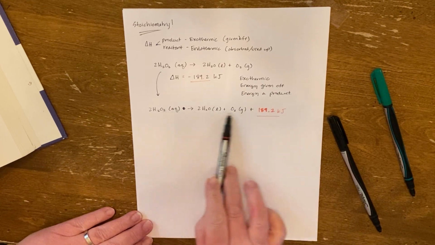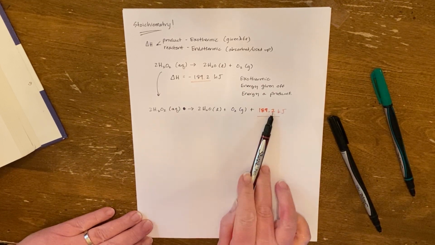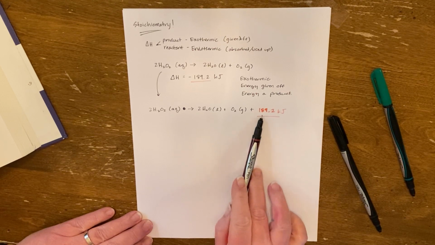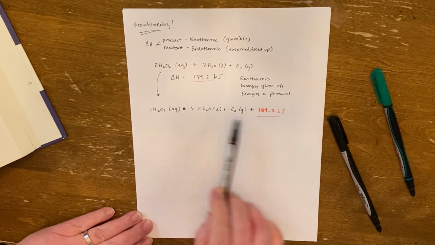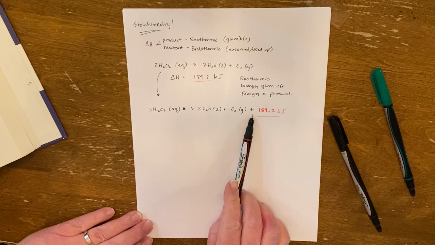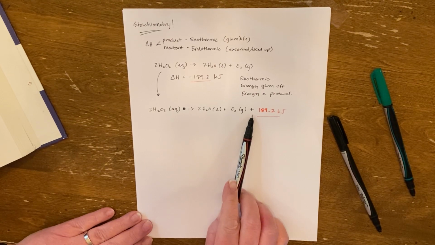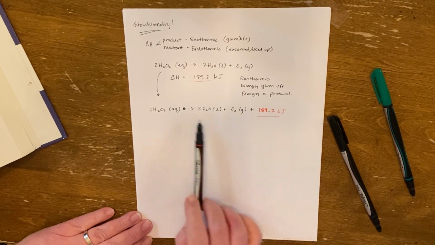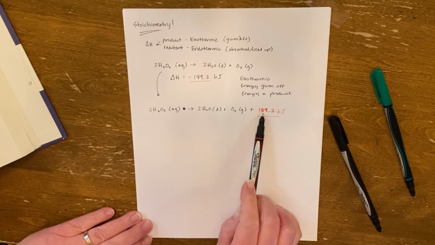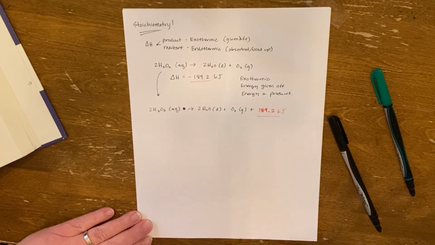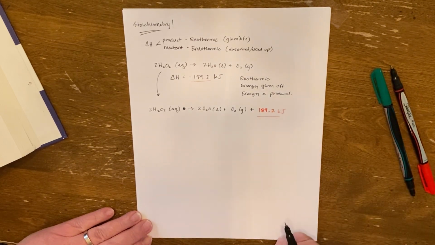So whenever we're inserting these into a chemical equation, they're always going to be positive. The negative just indicates that it needs to be on the product side. Now we can use this energy just like every other term we use when we're doing stoichiometry.